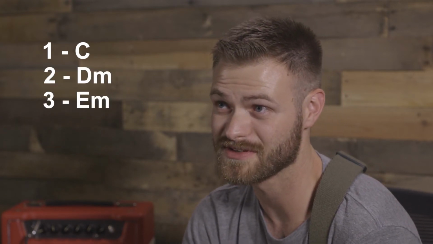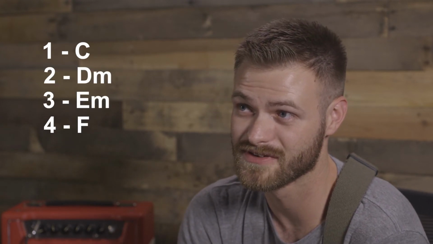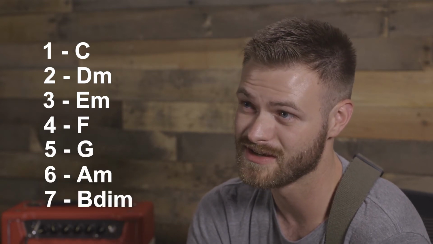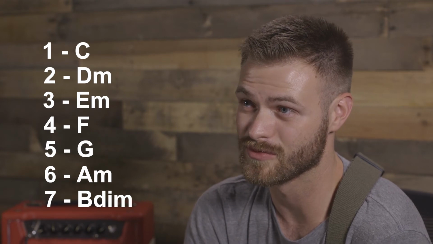The next thing we're going to talk about is the Nashville number system. The number system, in essence, is applying a number to the chord used. So let's say that we're playing a song in the key of C. My 1 would be C, 2 would be D, 3 E, 4 F, 5 G, 6 A, 7 B, and the C would be 1 again.